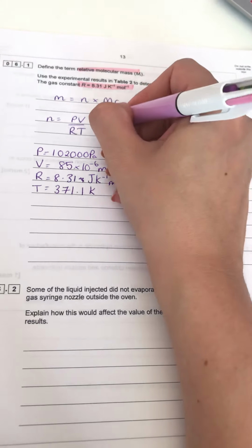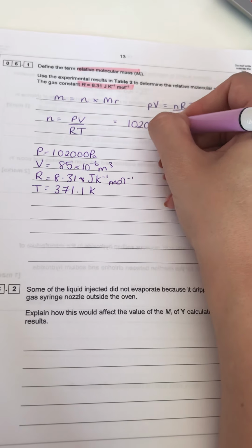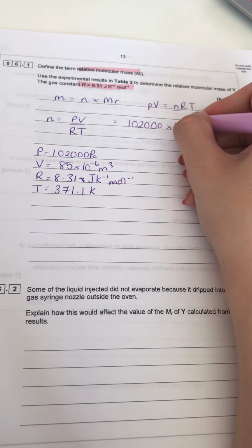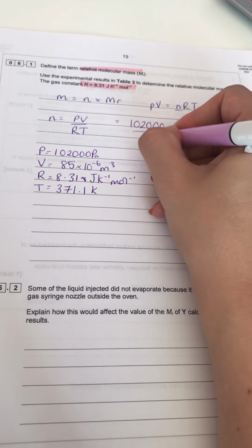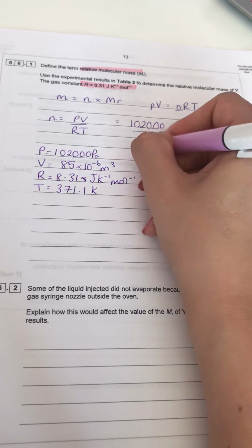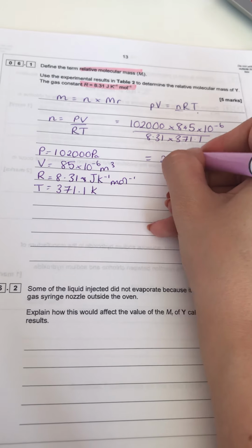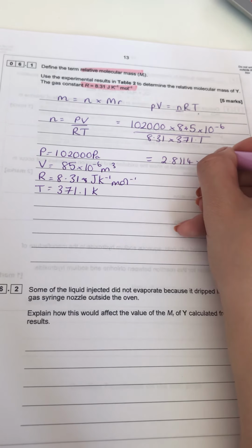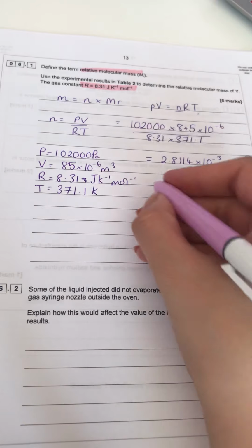So to work out n then, I'm going to use these numbers, and I'm just going to do a simple calculation. Well, I say simple. 102,000 times 85 times 10 to the minus 6 over 8.31 times 371.1, and it brings out n at 2.8114 times 10 to the minus 3. Now I'm going to keep that on my calculator. The number is a little bit bigger than that, but I've rounded it just for my working out purposes. Because the next thing I'm going to need to do is work out the molecular mass.